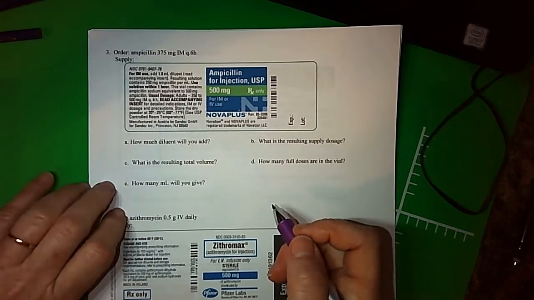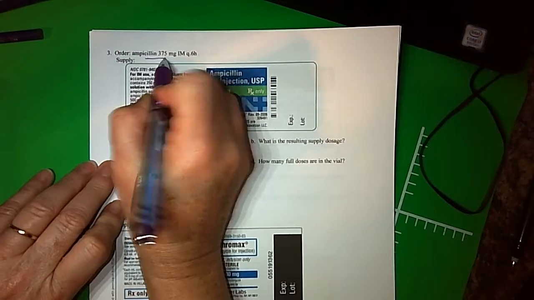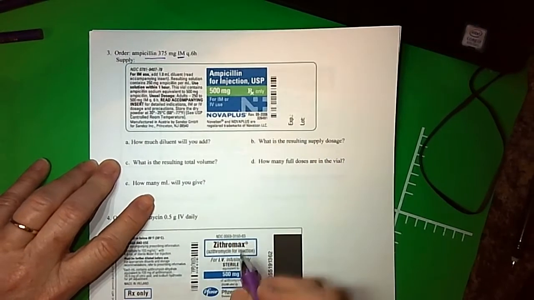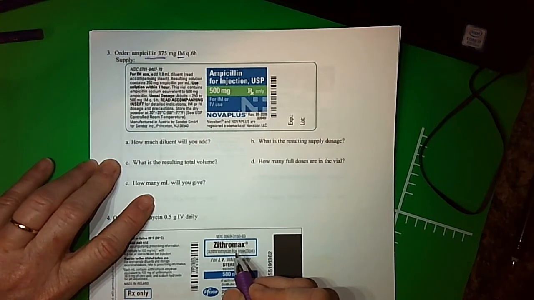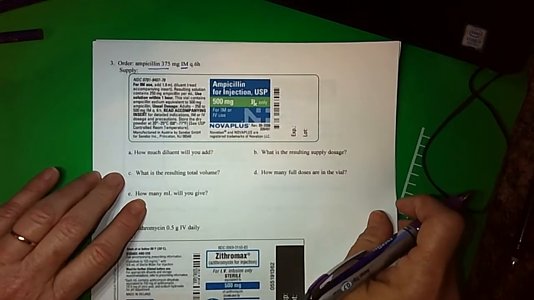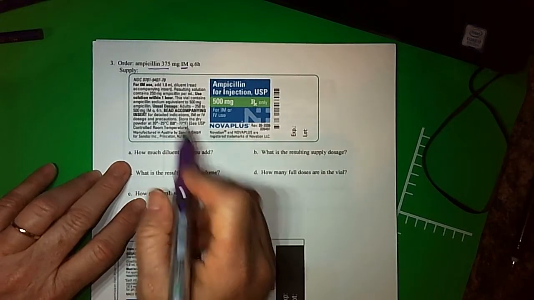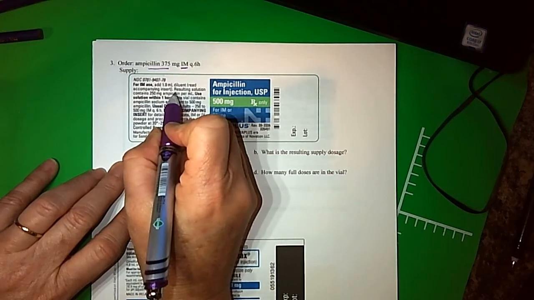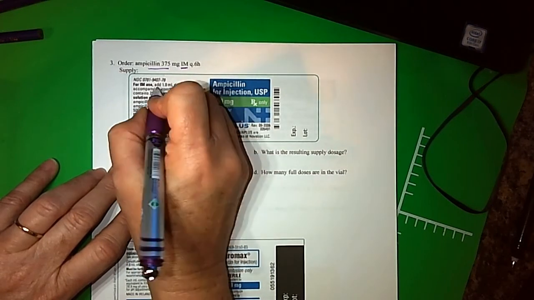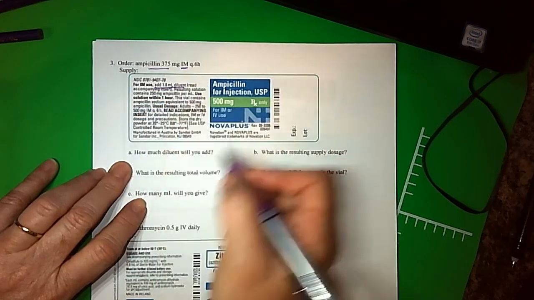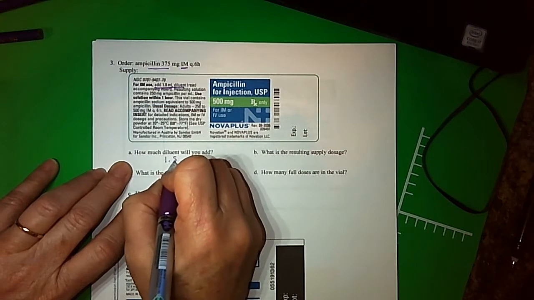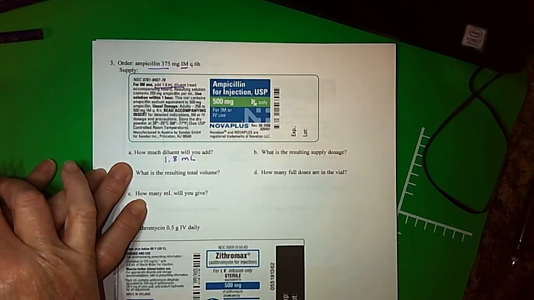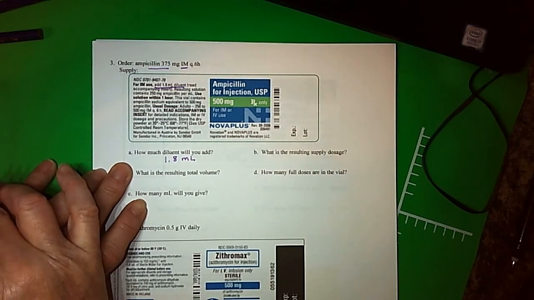Okay, number 3, I have an order of ampicillin, 375 milligrams, IM. That's what I need to know for my doctor's order. So how much diluent will you add? You're going to read your fine print. Add 1.8 milliliters of diluent. That was easy, 1.8 milliliters.